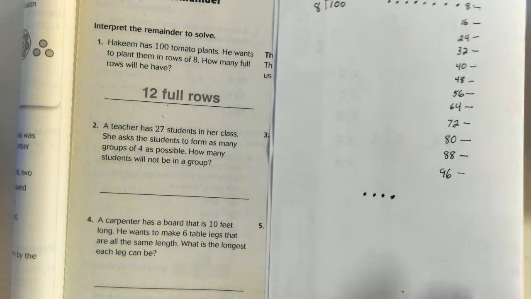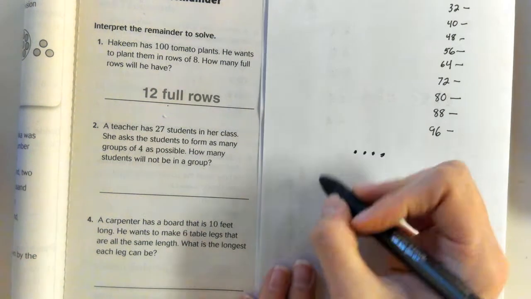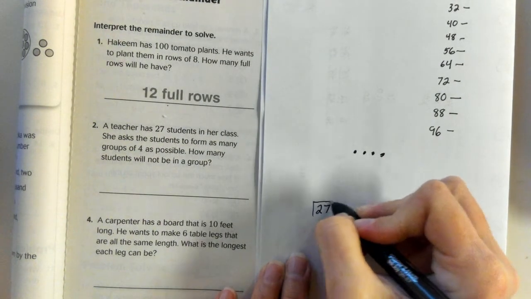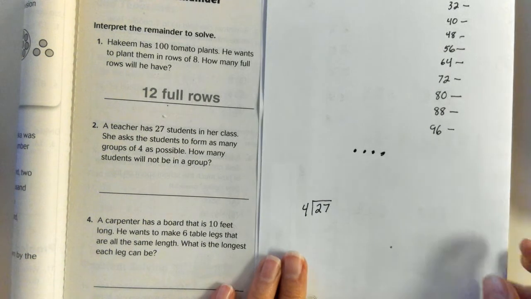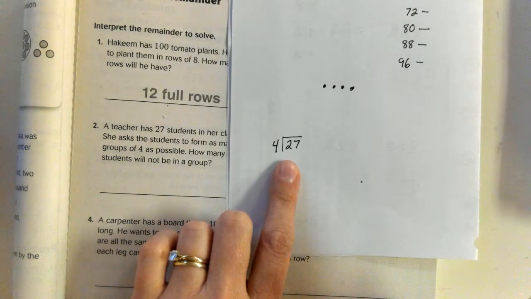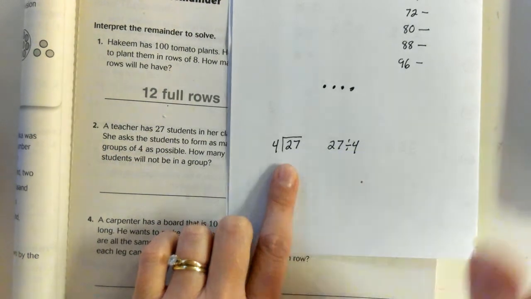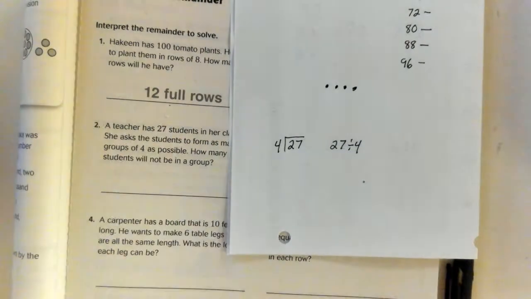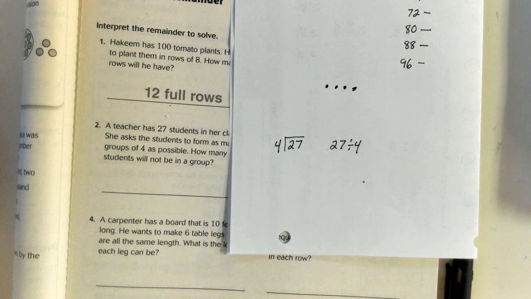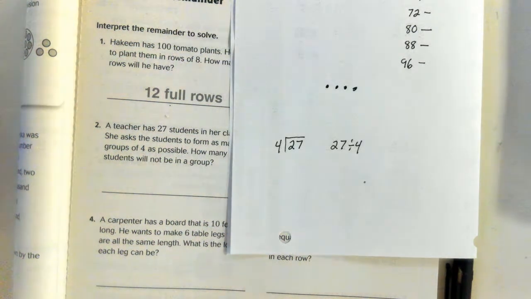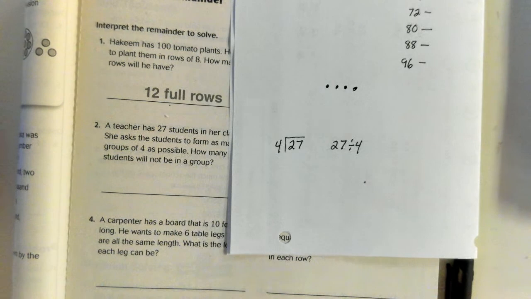Jaden? 27 divided by 4. I can write it this way. I can also write it as 27 divided by 4. All right. So I'm looking at 27 divided by 4.